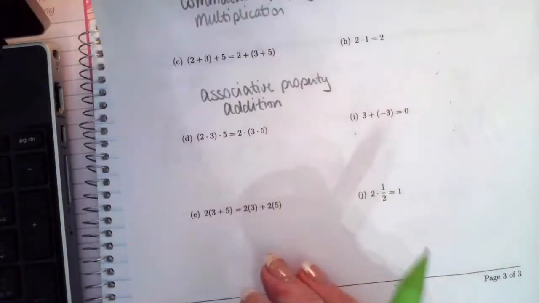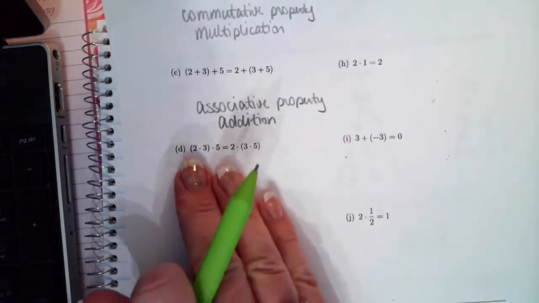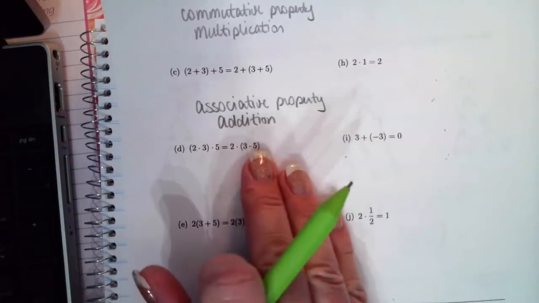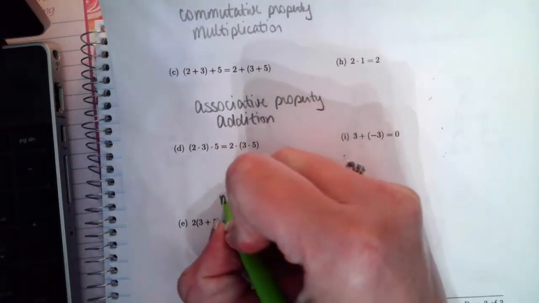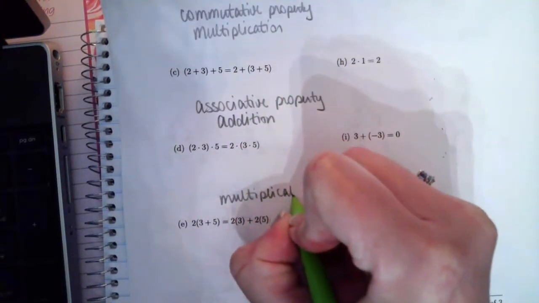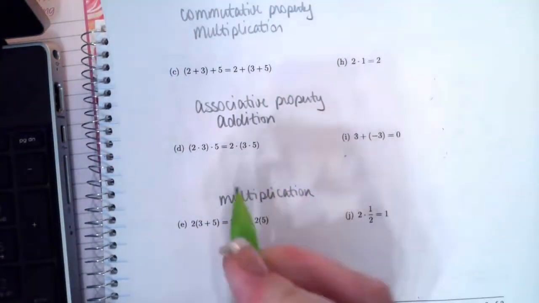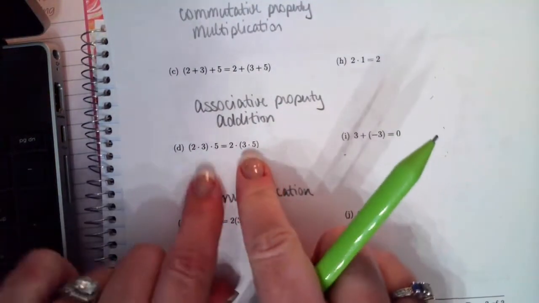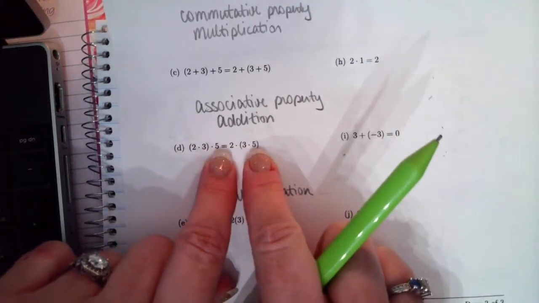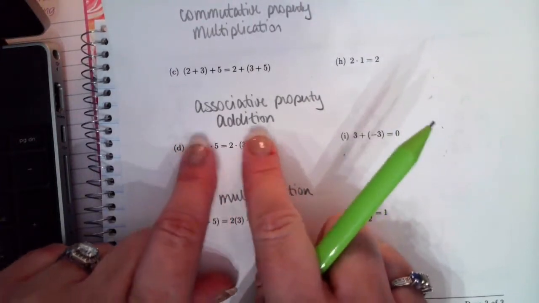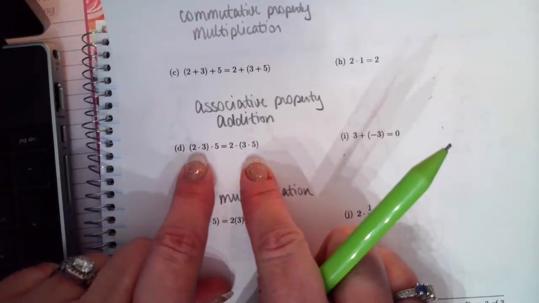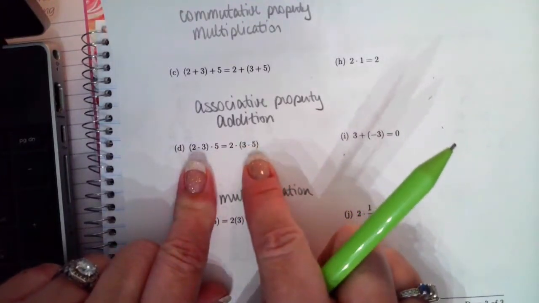So let's look further down. First of all, how's it connected? What are we working with? I've got 3 terms being multiplied. So I know that this is multiplication. And then what do I notice is the same? The order is not different. I've got a 2, 3, 5. What's different is what has been associated together. So on this one, the left two factors are together. On this one, the right two factors are together.